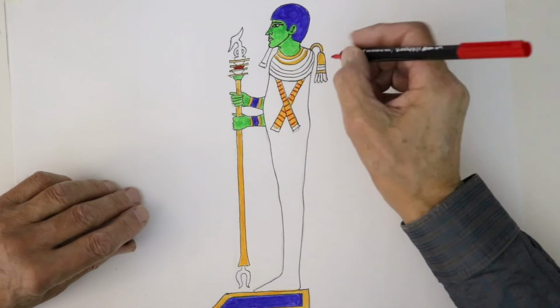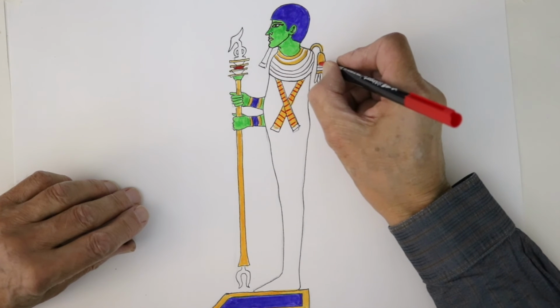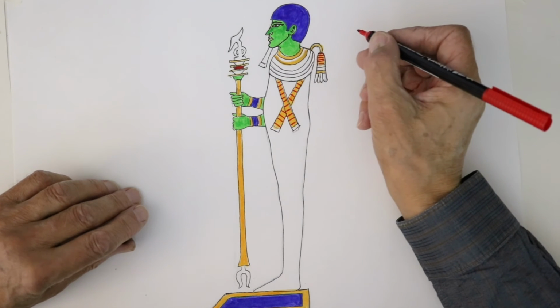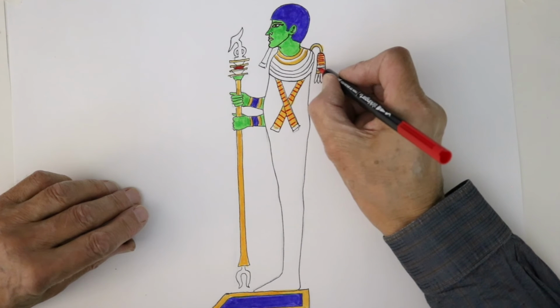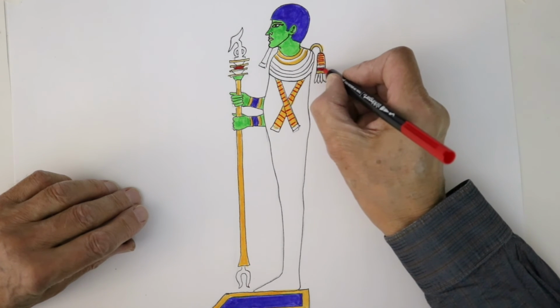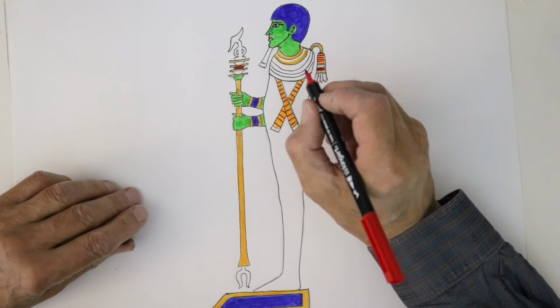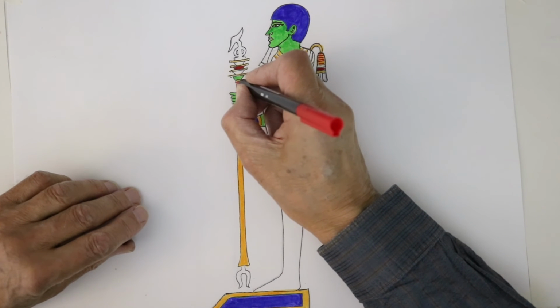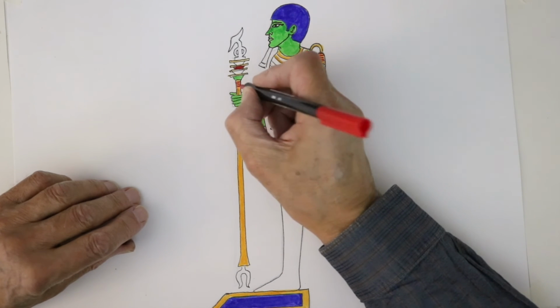And also, on this decoration here, we have these stripy bands going across, like that, and a line of red there, like that. And also on the staff, we have bands, but they are little selections of 4 stripes like that.